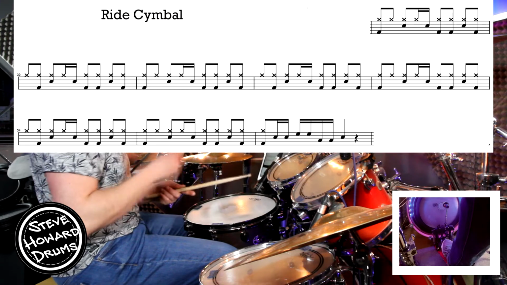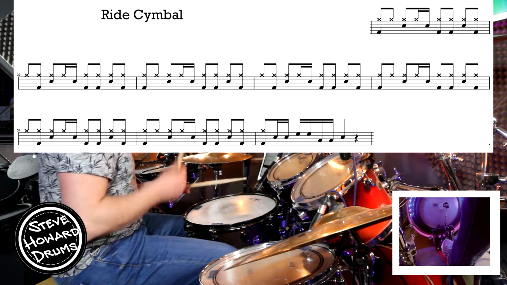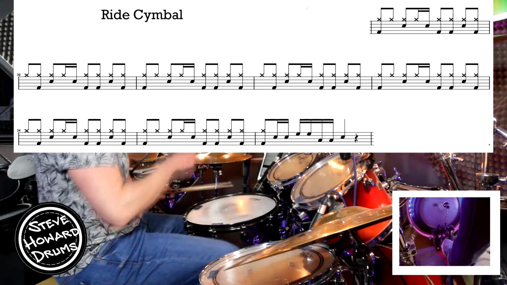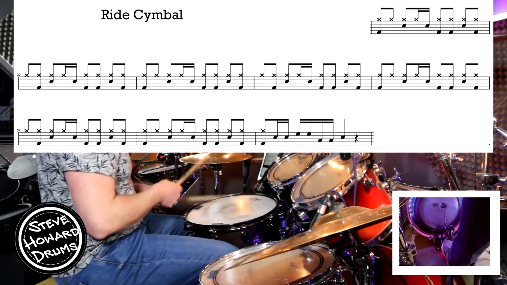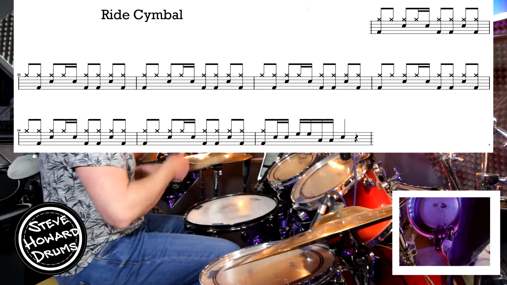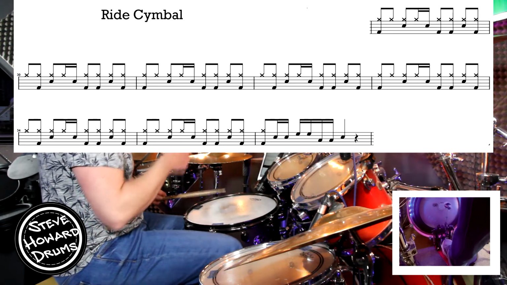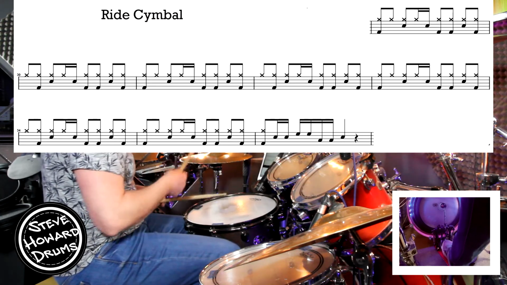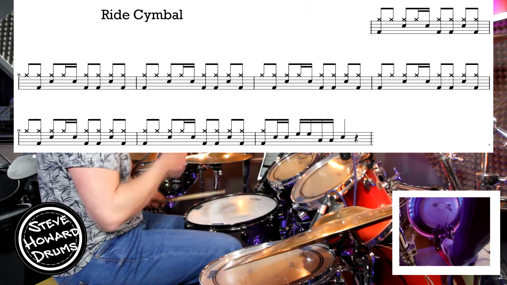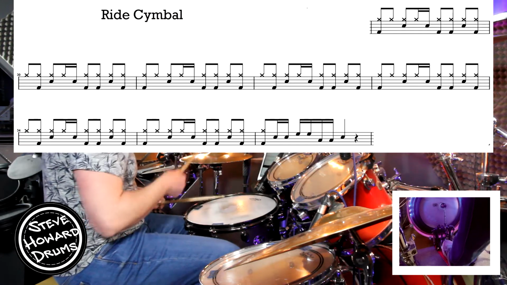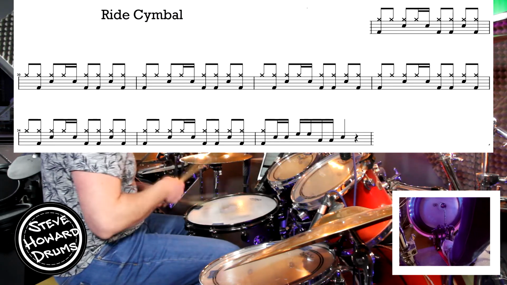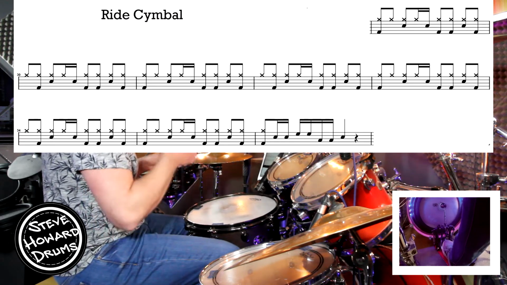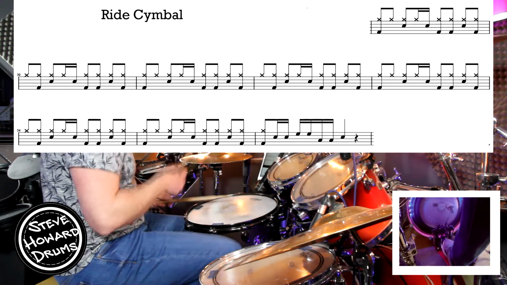So 1, 2, 3 and 4 and 1 and 2 and 3 and 4 and second bar 1 and 2 and 3 and 4 and third bar 1 and 2 and 3 and 4 and 1 and 2 and 3 and 4 and 1 and 2 and 3 and 4.